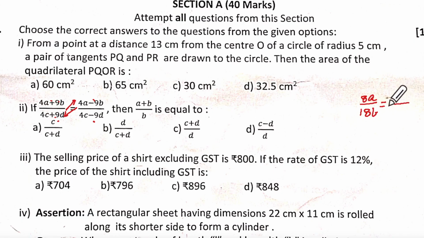On the right hand side, the same thing will happen with c and d. So 8c and 18d. This will get cancelled. Okay, so you have a upon b equal to c upon d. Now they are saying (a plus b) upon b is equal to. (a plus b) upon b means they have done componendo. So (a plus b) upon b is componendo this side. So this side also componendo will be (c plus d) upon d.